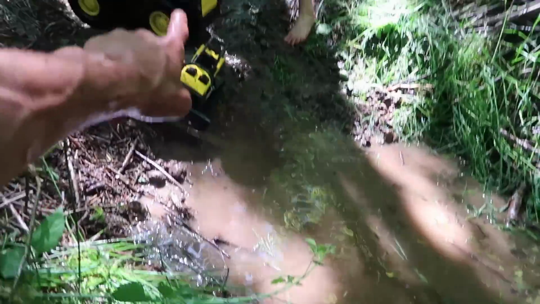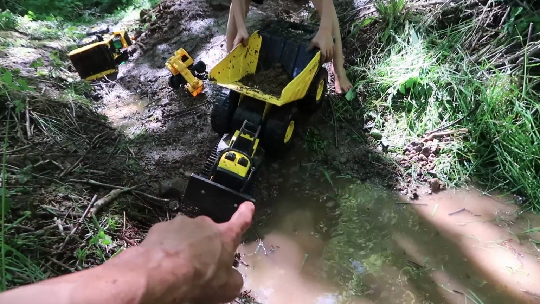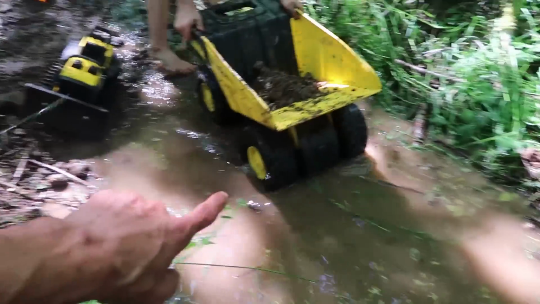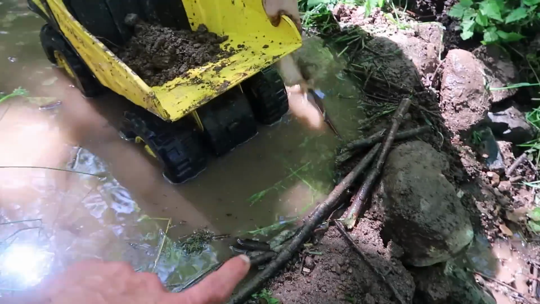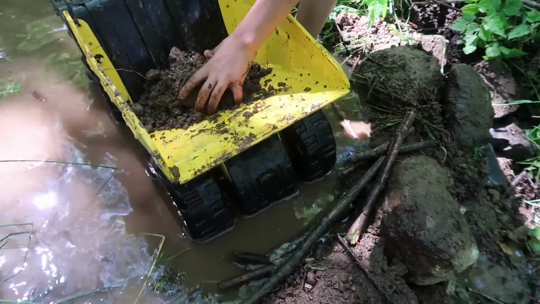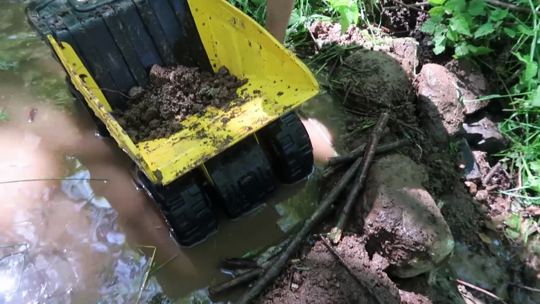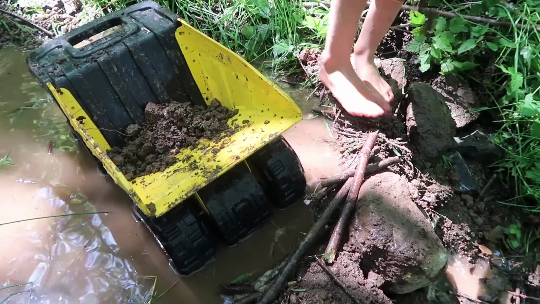And now he has a load here. Let's see you dump that load. Careful, Tonka. The water got deeper. Look how deep it is. Alright, dump it out on the sticks there. There you go. Wait. I'm not going to dump it out because I need to pat it down. Alright, there we go.